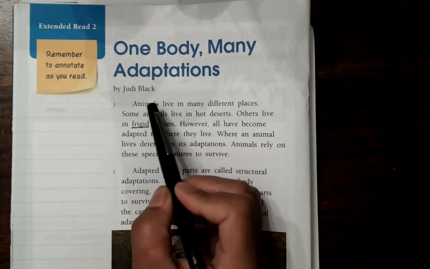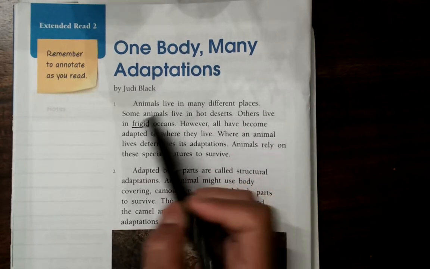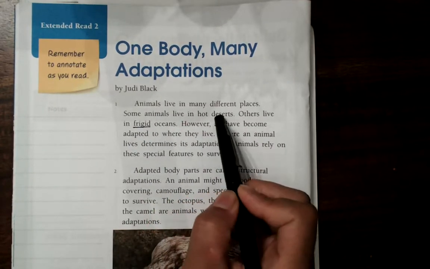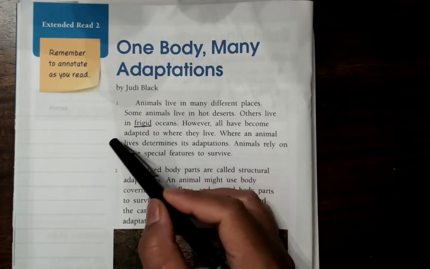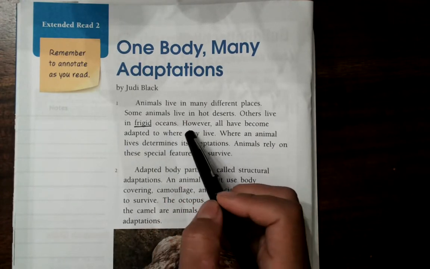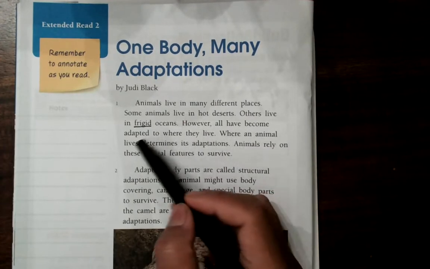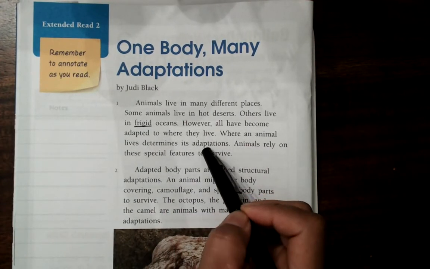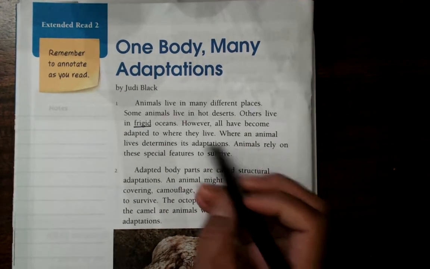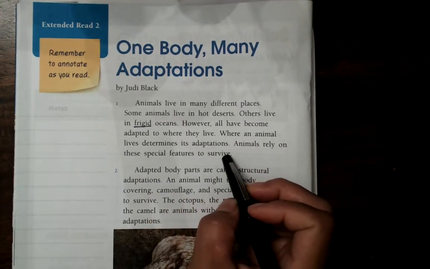Here we go. Animals live in many different places. Some animals live in hot deserts. Others live in frigid oceans. However, all have become adapted to where they live. Where an animal lives determines its adaptations. Animals rely on these special features to survive.